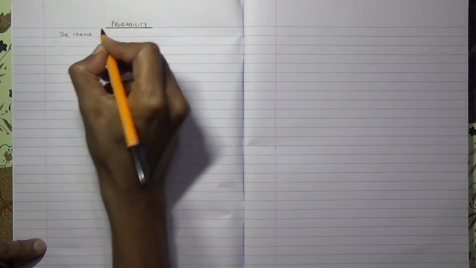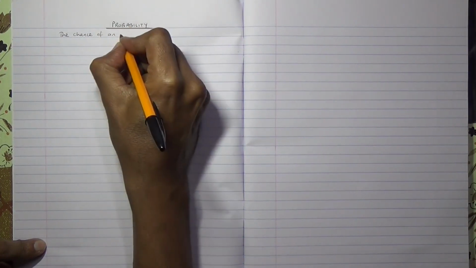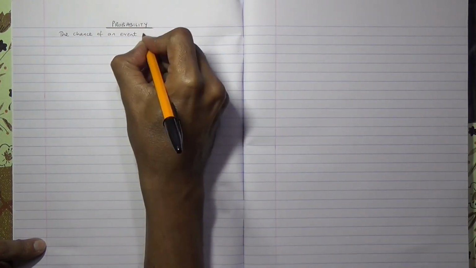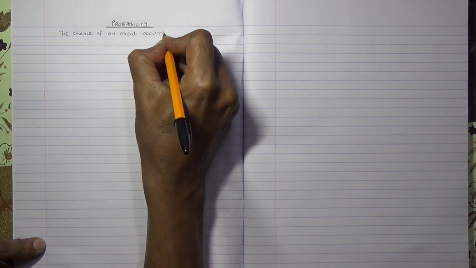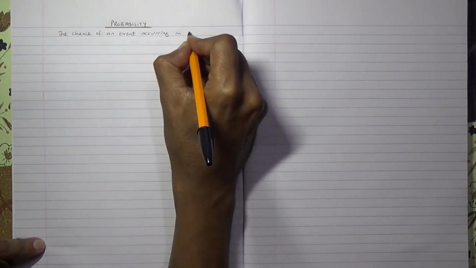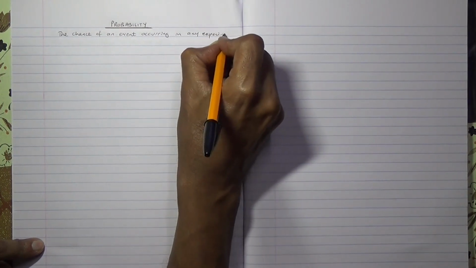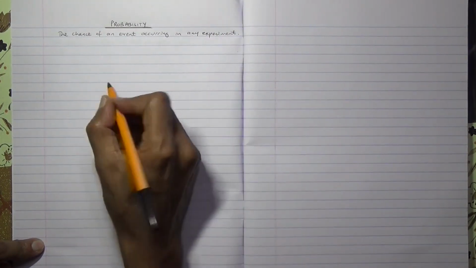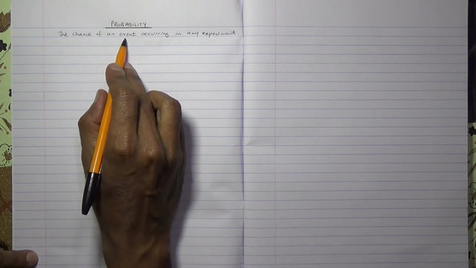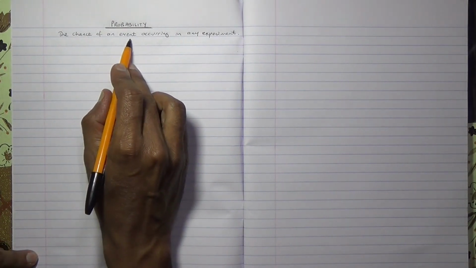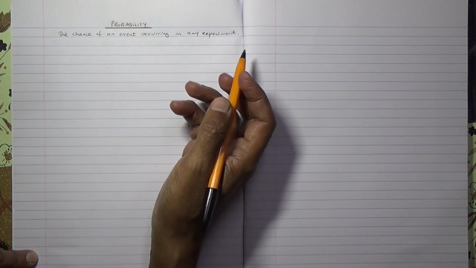Hi, the chapter is based on probability. Now, what is probability? Probability is the chance of an event occurring in any experiment. When we talk about an event, it's an occurrence that takes place in any experiment.